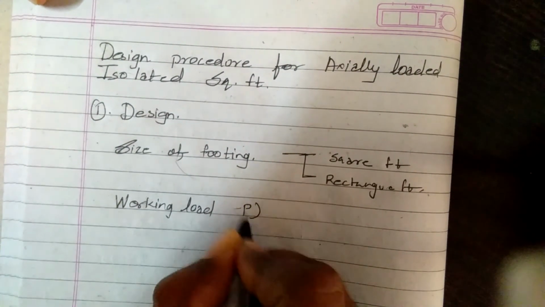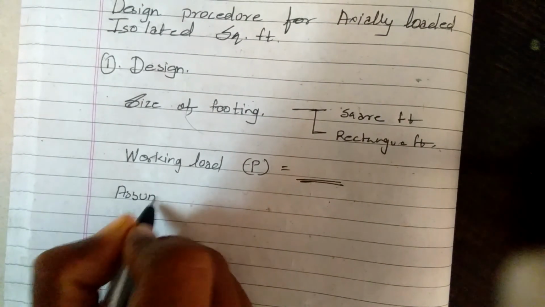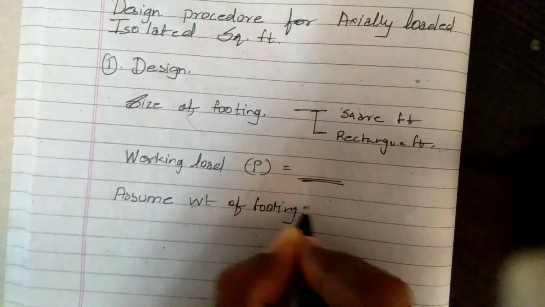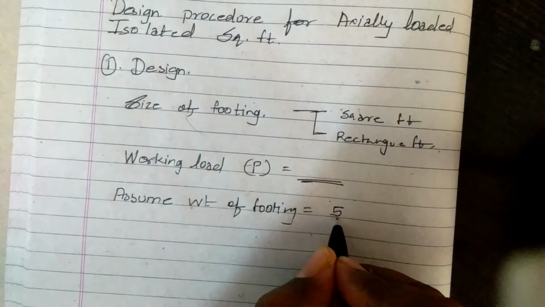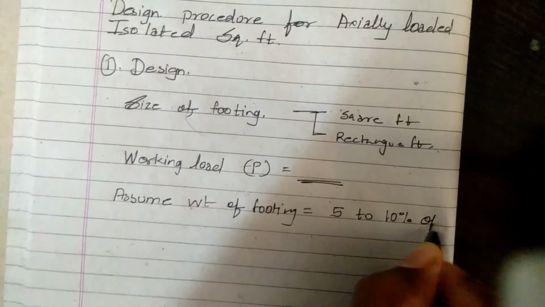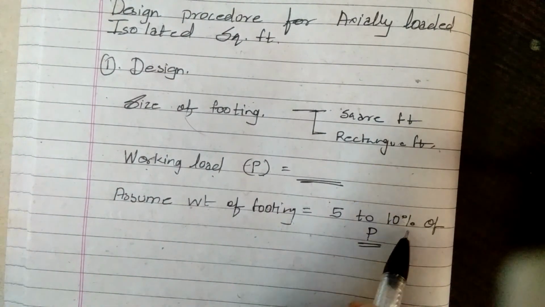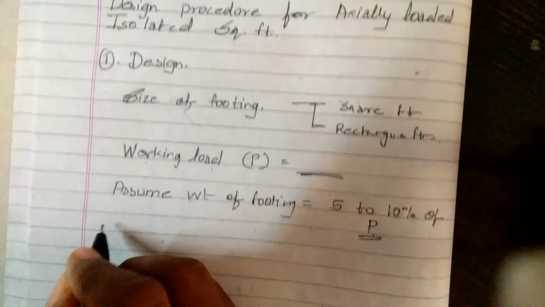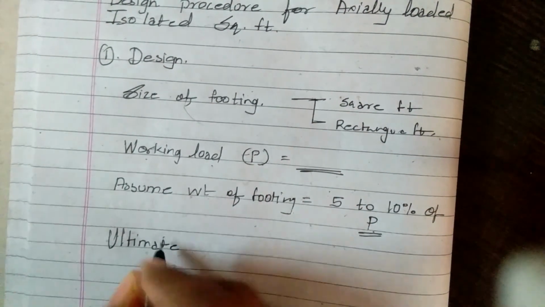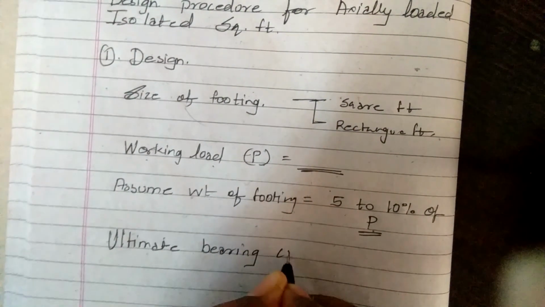Now, in this first one, in the given data, the working load, P, is given. The next one, assume the weight of the footing. Usually it is in the range of 5% to 10% of P. And what is P? The working load. Means you have to just add 5 to 10% of the working load. Then the ultimate bearing capacity of soil.